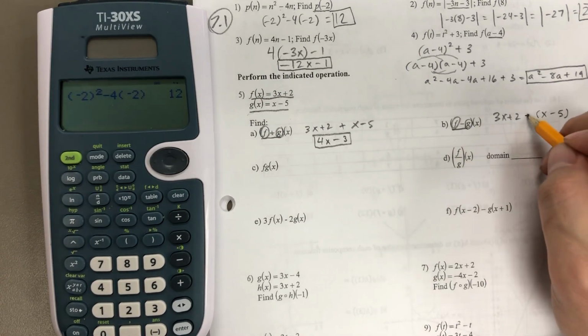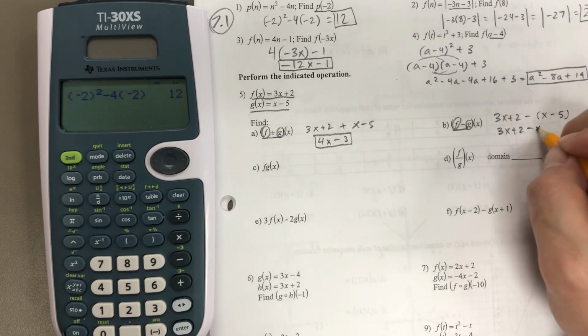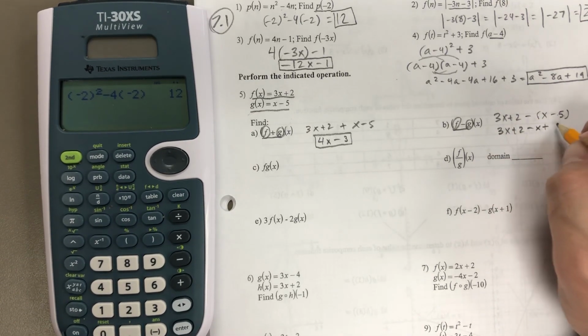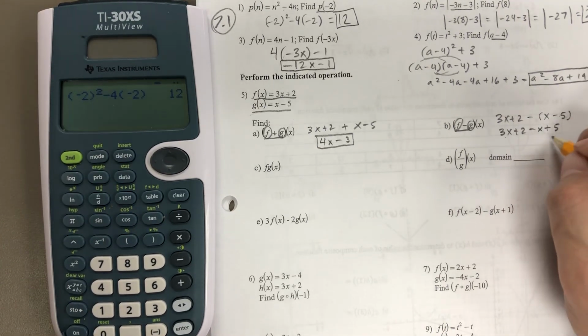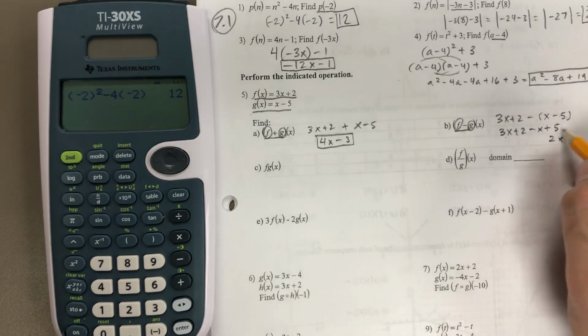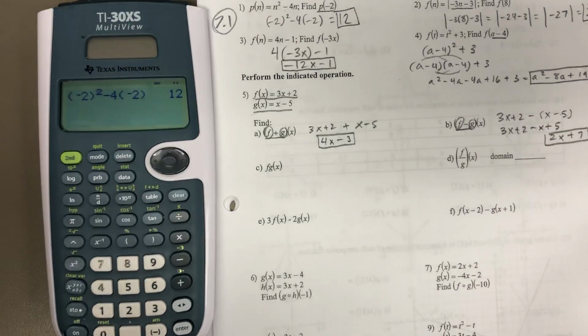So if I distribute the negative in here, it becomes 3x plus 2 minus x, and then a negative times a negative is a positive, so that turns to plus 5. Now just combine like terms. 3x minus x is going to be 2x. 2 plus 5 is 7, so plus 7. And that'd be your answer, 2x plus 7.